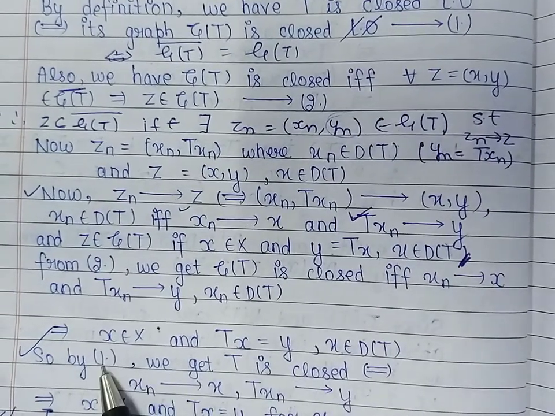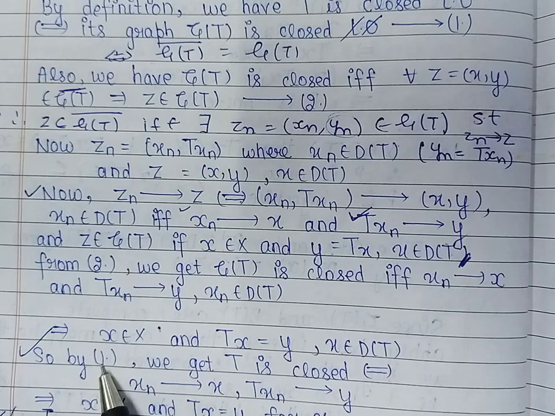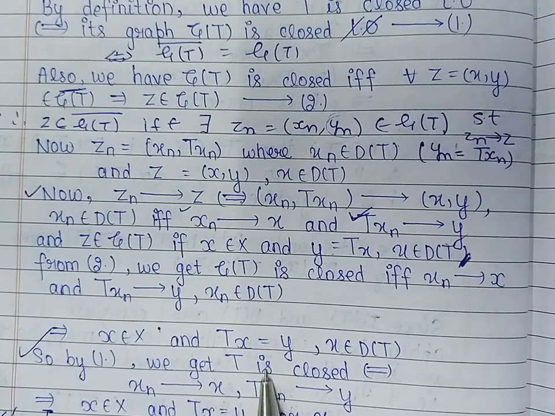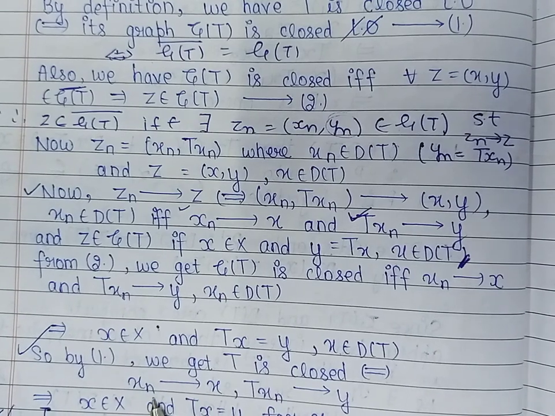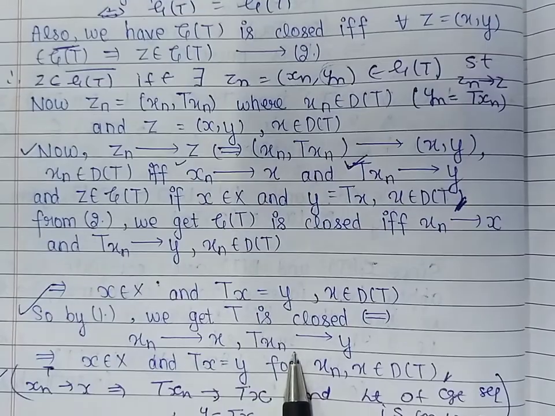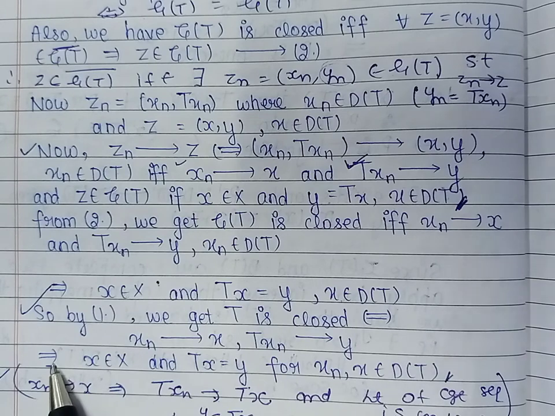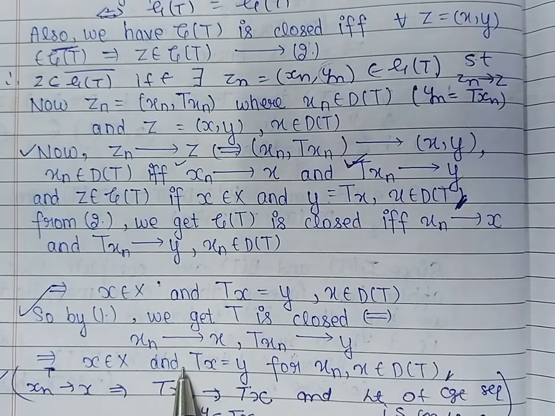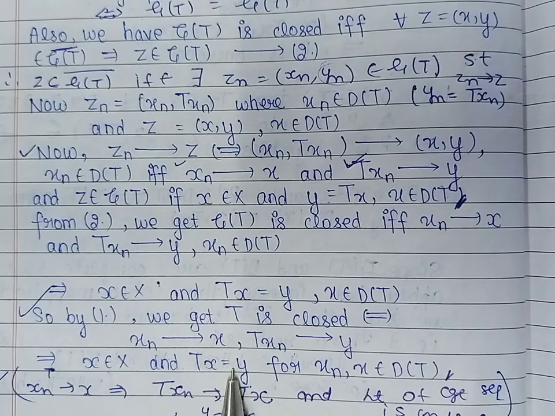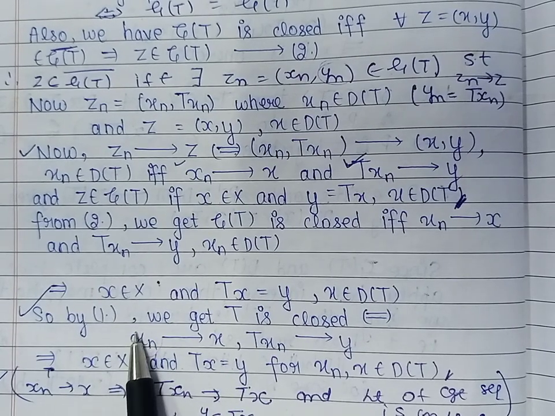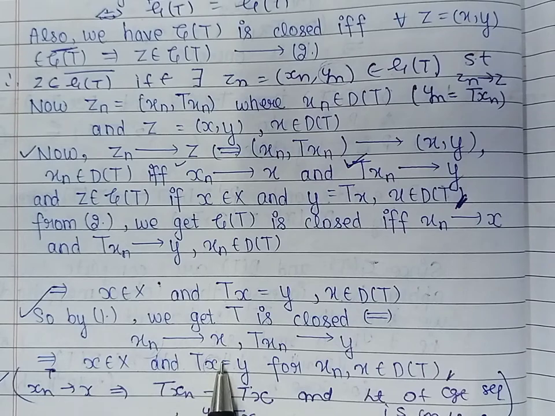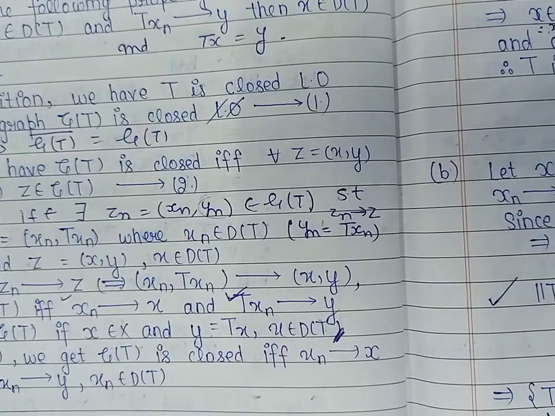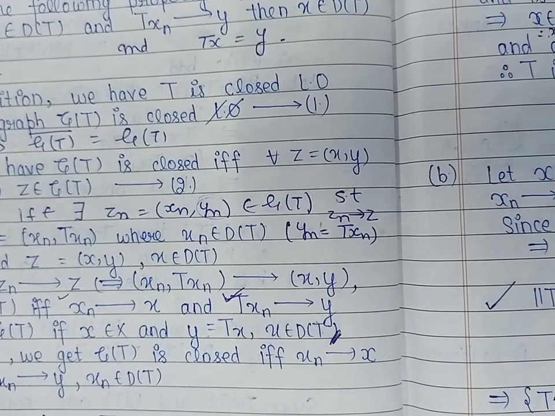Now, by the first equation, T is closed if and only if the graph is closed. So, we can say that T is closed if and only if xn converges to x and T of xn converges to y implies that x belongs to X and the image of x under T is y, for xn belonging to the domain of T as well as x belonging to the domain of T. So, this completes the proof of the theorem on closed linear operators.